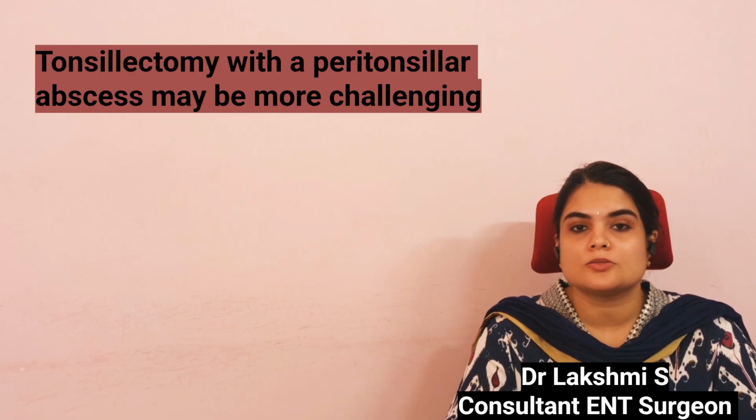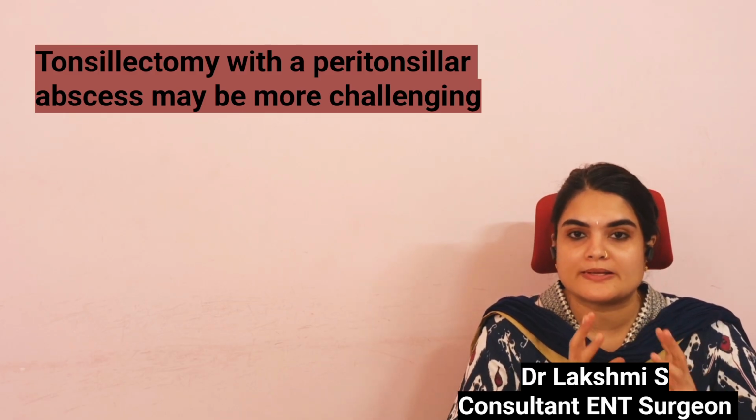A hot tonsillectomy or Quinsy tonsillectomy is more difficult because there will be more bleeding, and also the normal anatomy will be distorted due to the pus formation and erythema. So there is more risk while doing a hot tonsillectomy. If the patient is resolving with your IV antibiotics and incision and drainage, wait and then go for an interval tonsillectomy.